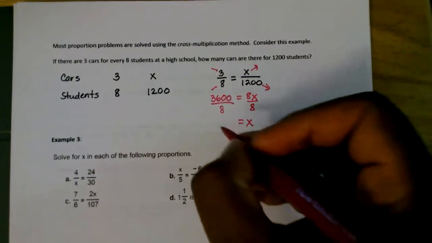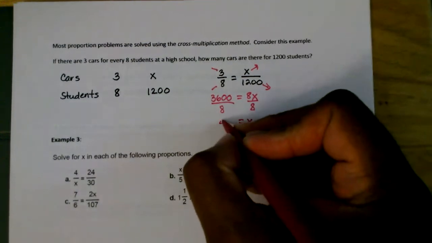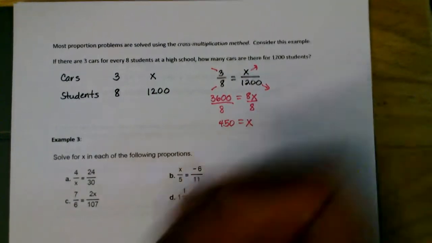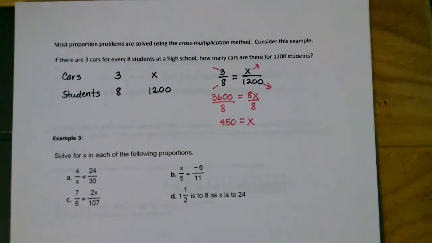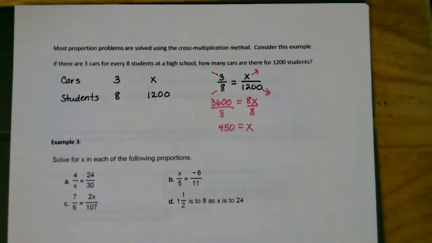So that means X is equal to 3,600 divided by 8, which would be 450. So to answer the question, there are 450 cars for 1,200 students. Okay, so that's how we solve that proportion.